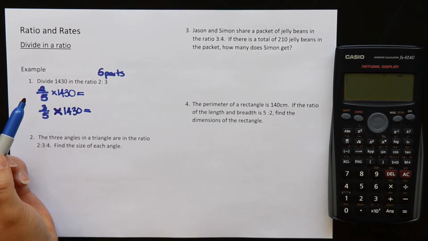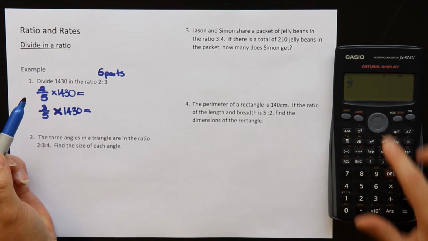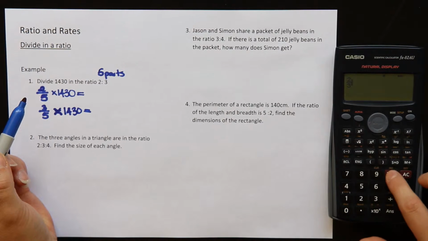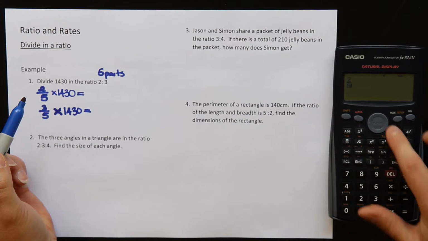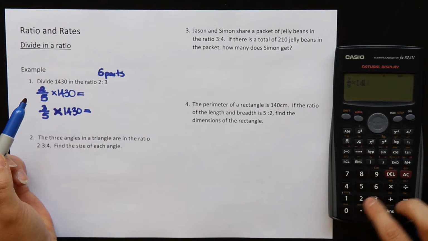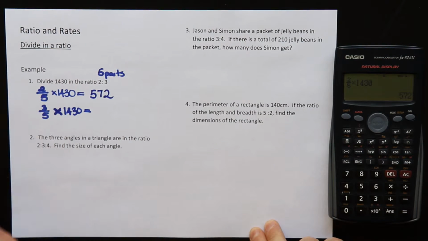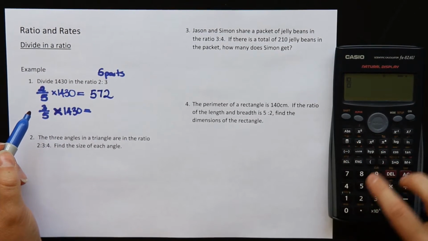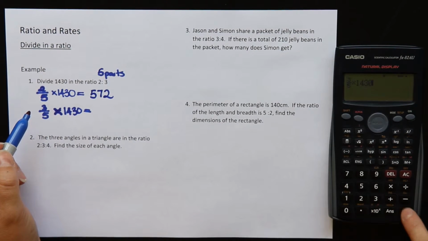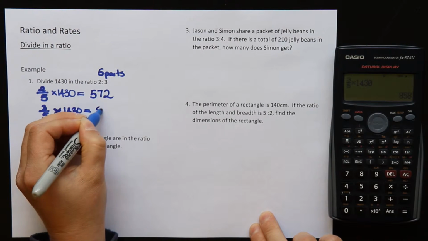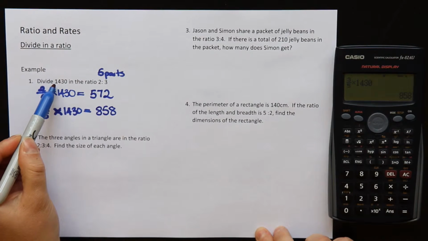So let's find out what those are equal to. Let's start with the fraction. 2/3. No, now I'm typing it in wrong. Let's start all over again. 2/5 times 1,430 is equal to 572. Okay, and the second one, 3/5 times 1,430 is equal to... Now, these two amounts should obviously add up to be the total here.